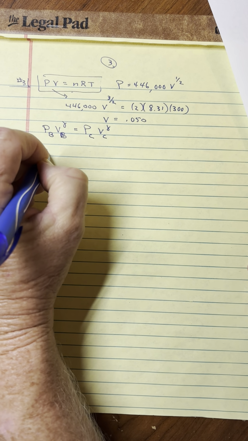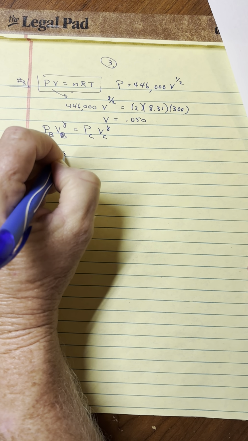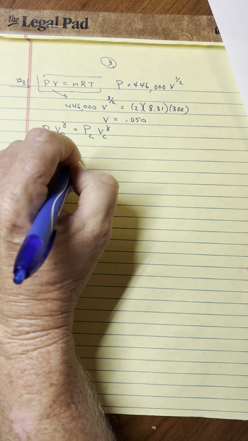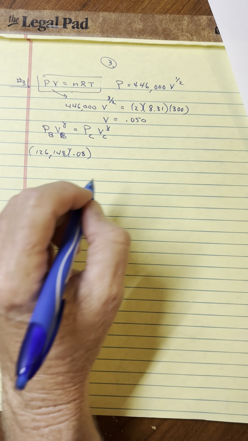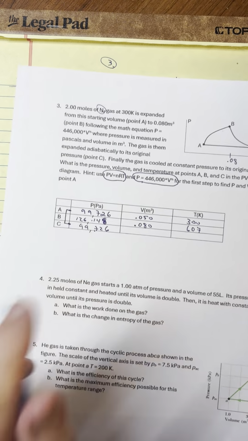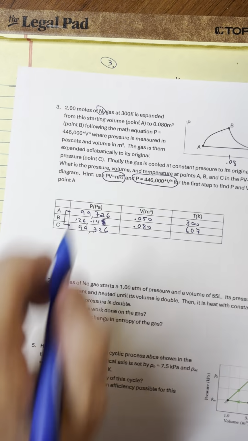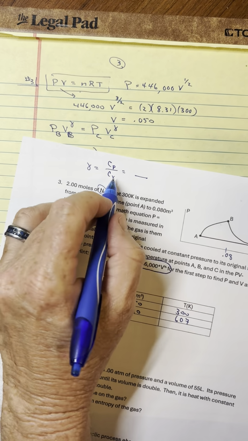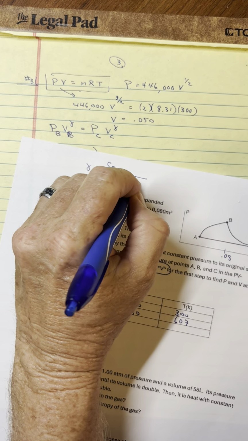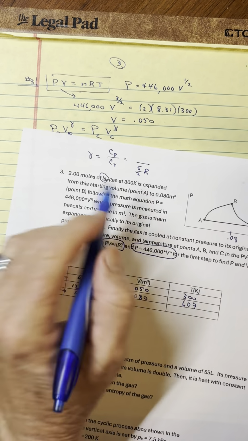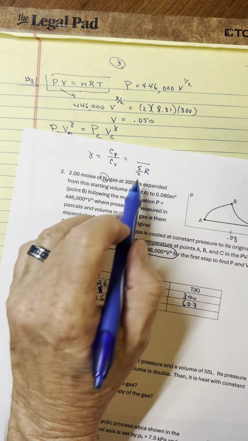And so B has the 126,148 and a volume of 0.08 and a gamma of, and this is where the diatomic has to come in here. Remember, gamma is CP over CV, and CV is the number of degrees of freedom. And so we have 5/2 R, 5 degrees of freedom for a diatomic. And if you add an R to it, you get 7/2. That reduces to 7 over 5, which is 1.4. So this is 1.4.